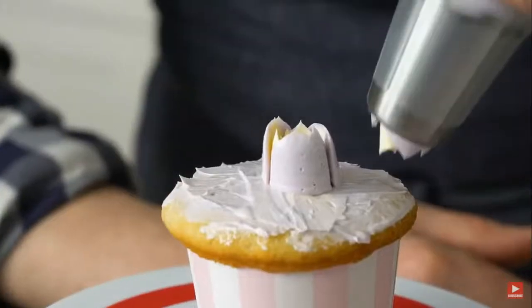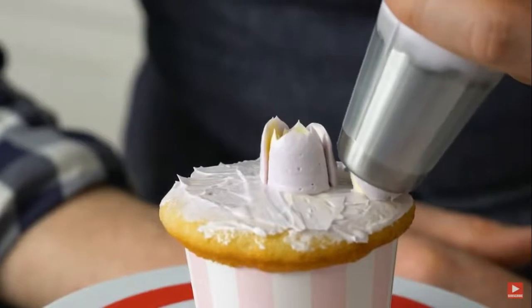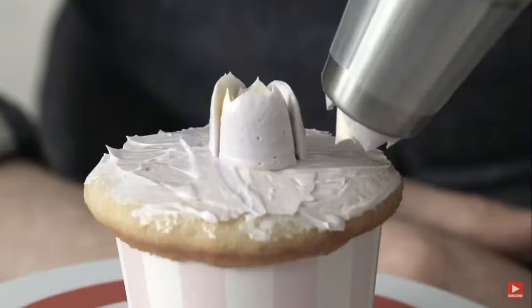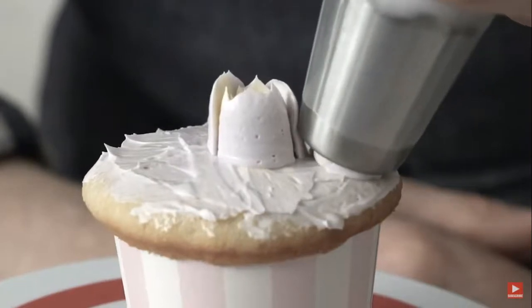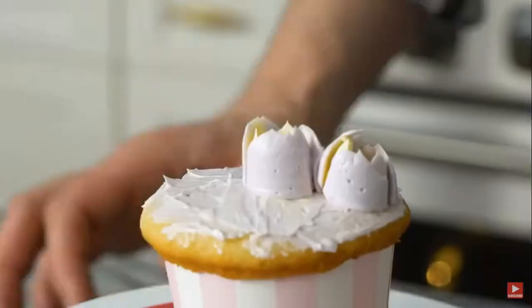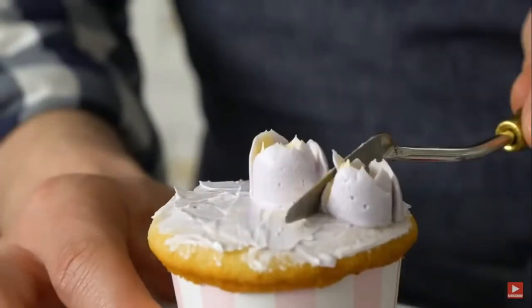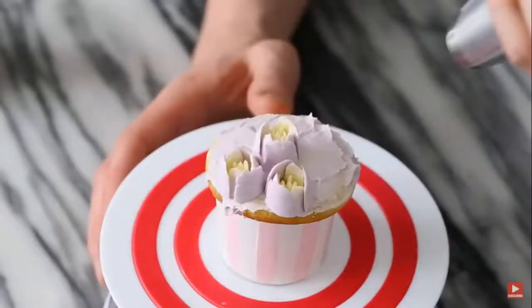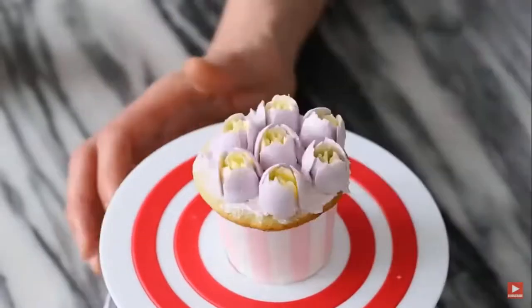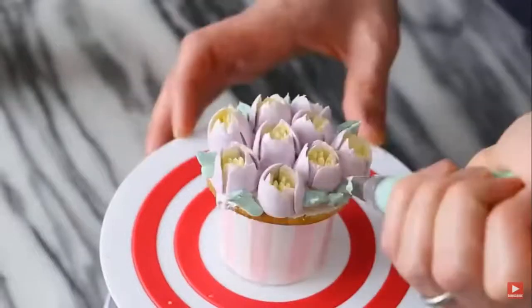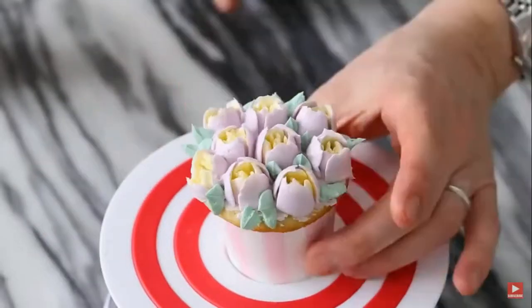Hover just above that buttercream, squeeze, pipe, pull up, stop squeezing, keep pulling up. The second flower had an issue. I did not make full contact, so part of it did not release properly. No problem, just use a palette knife and scrape it off. Do over, and now let's continue covering that cupcake. We're going to get about 7 flowers on here. I tried to squeeze more, but it wasn't really working, so stick with around 7 flowers.